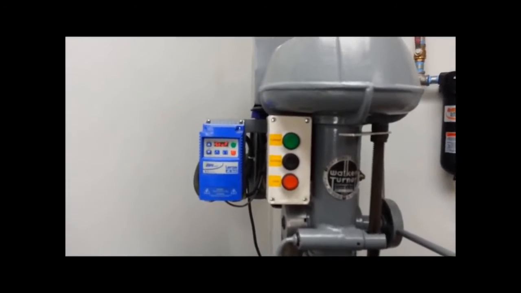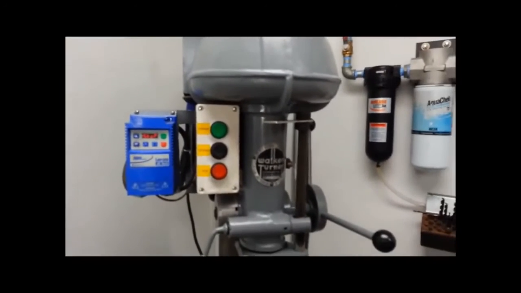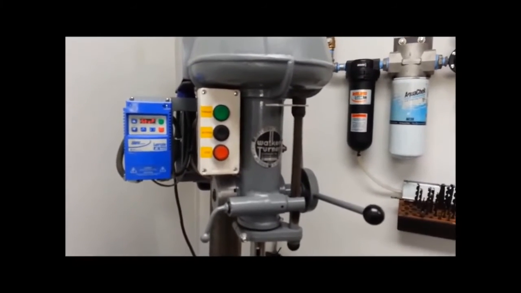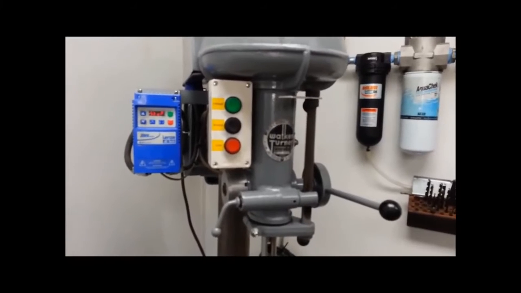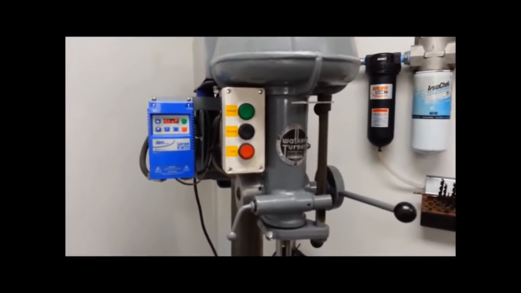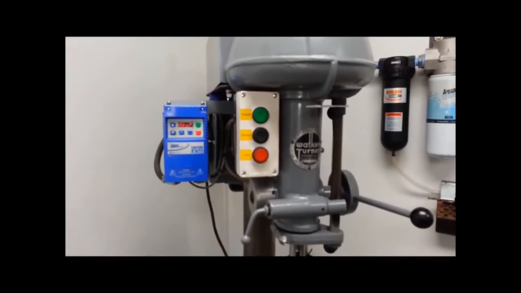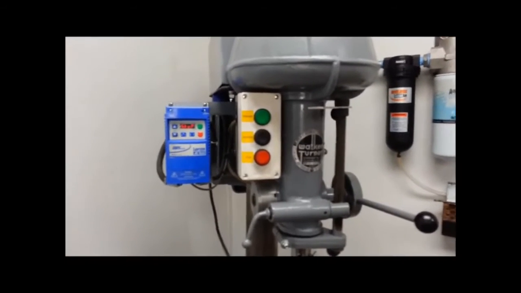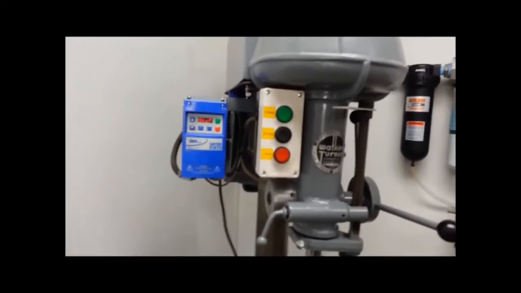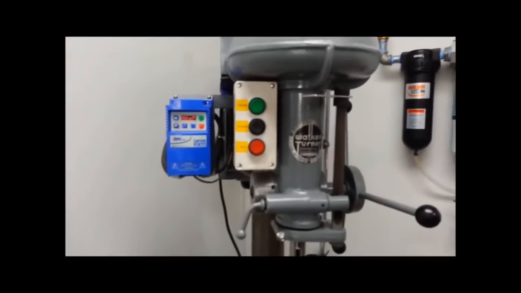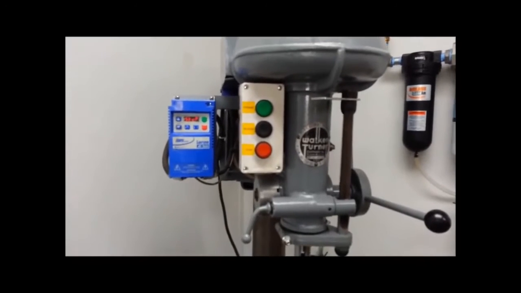Also, I think we should probably talk about motors, the difference between 2-pole and 4-pole motors. Typically, a 2-pole motor is going to be a high RPM motor, and if you try to slow down a high RPM motor, which is usually in the 3,000 to 3,400 range, if you try to slow it down too much, you get a phenomenon known as slip.